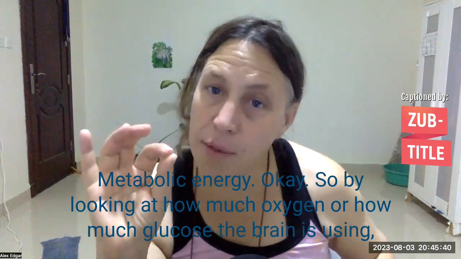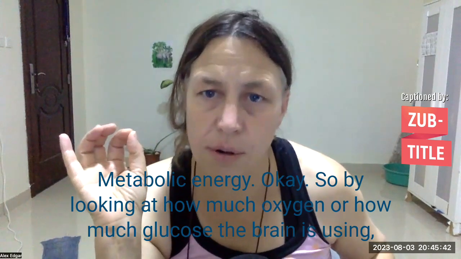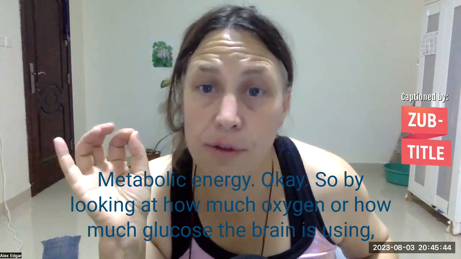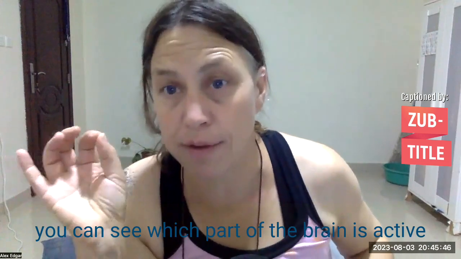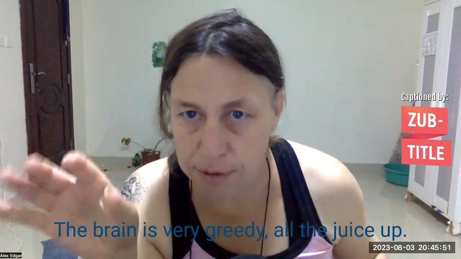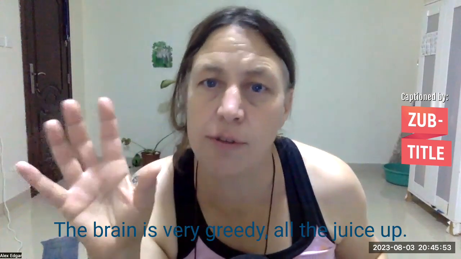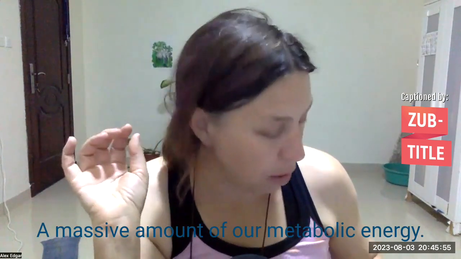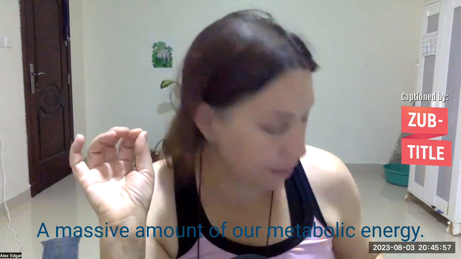Metabolic imaging. Okay, so by looking at how much oxygen or how much glucose the brain is using, you can see which part of the brain is active, because wherever it's active, it's going to be using a lot of oxygen and a lot of glucose. The brain is a very greedy organ. It uses up a massive amount of our metabolic energy.